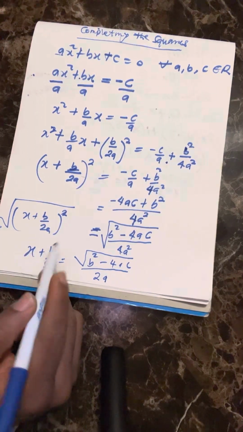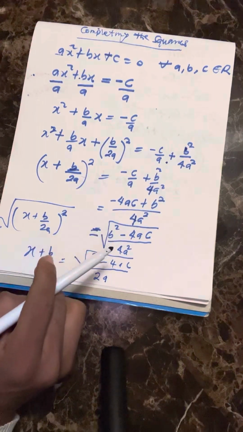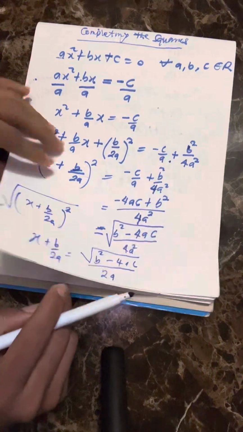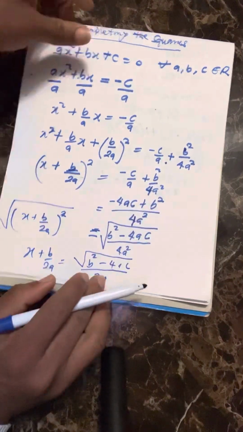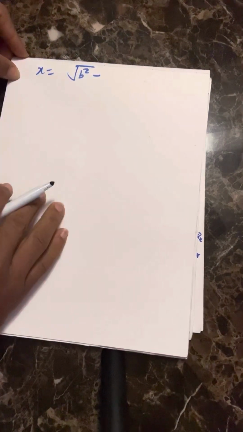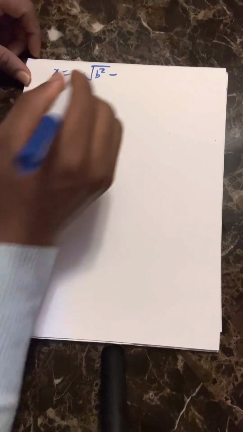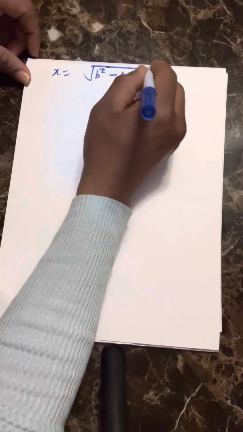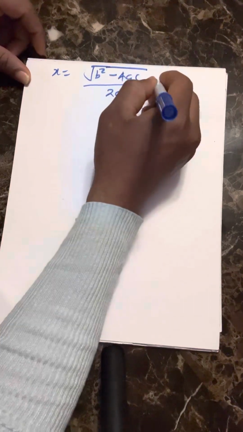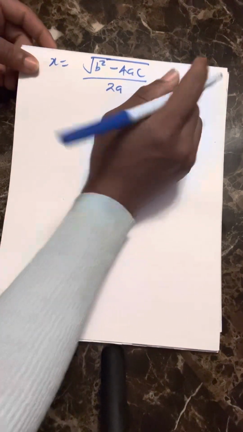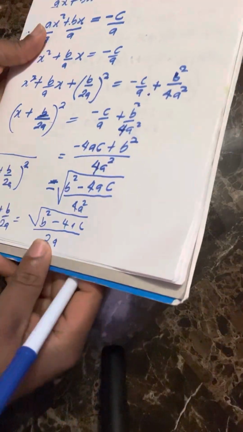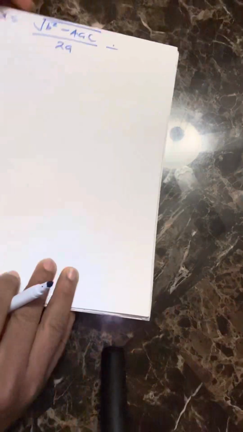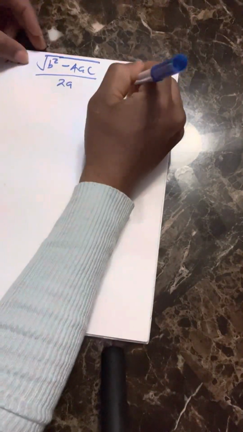From here, I simply move b over 2a to the other side of the equation, and you would have x equals the square root of b squared minus 4ac over 2a, minus b over 2a.